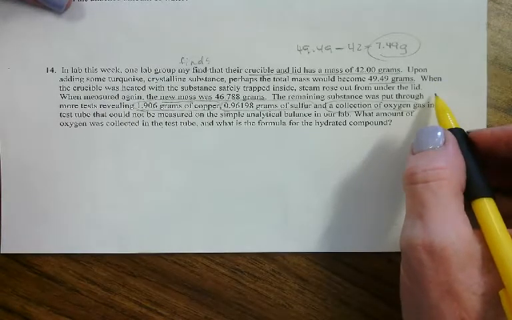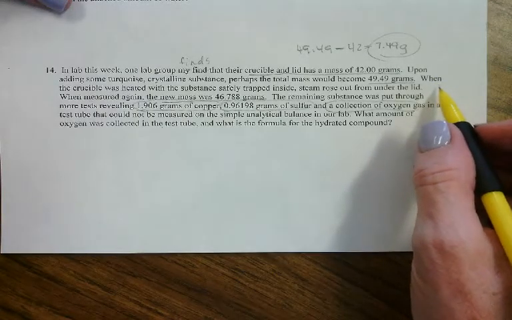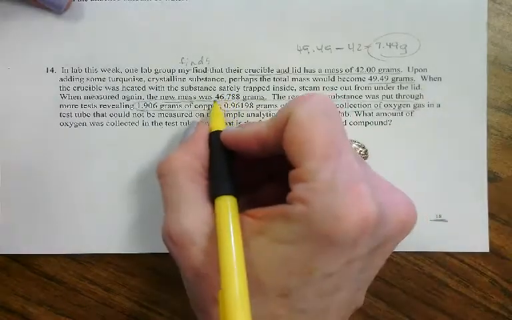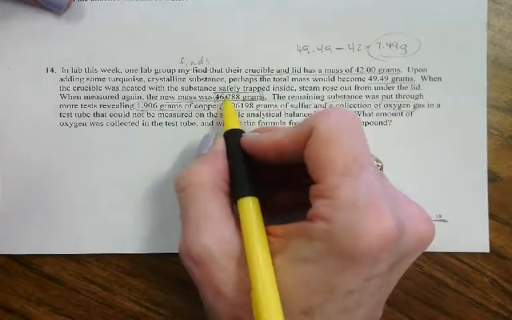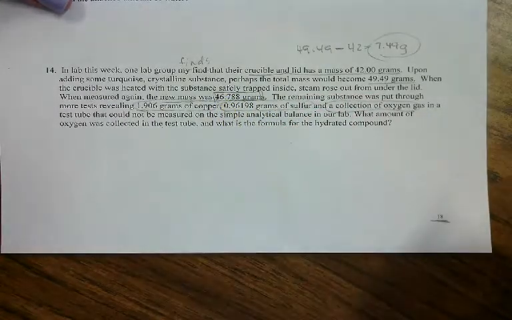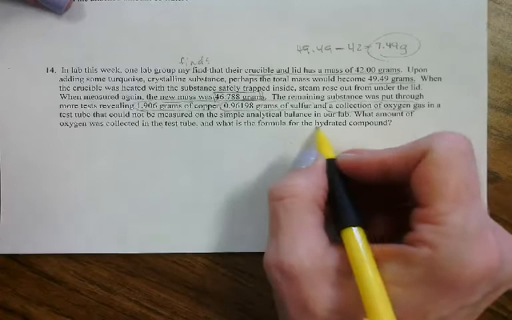Well, it said that when it was heated and measured again, gas came out. It's 46.788. It says it is a hydrated compound.